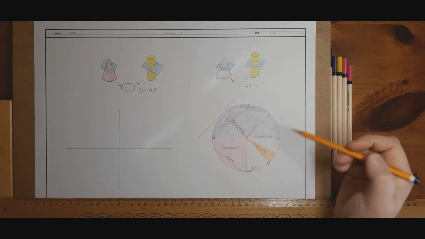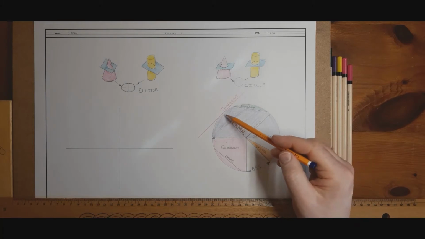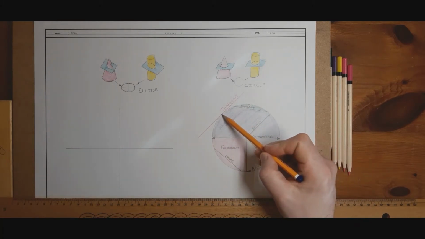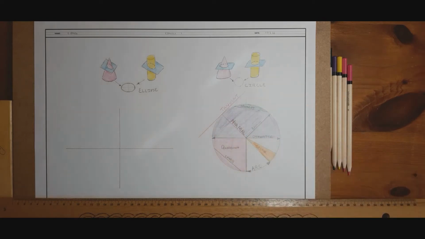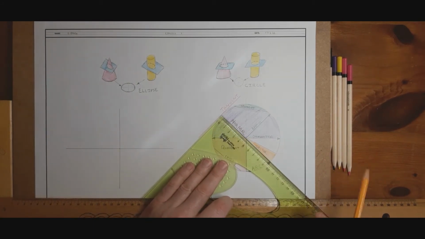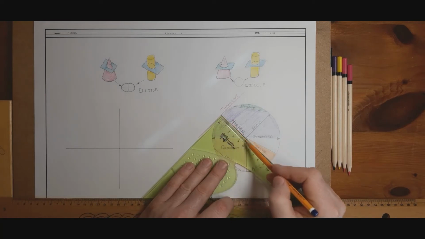So those are the different parts, and of course we can have these lines onto a circle which touches a circle at exactly one point only, and that is called a tangent, okay? And another line then is the normal, and the normal is always, as you can see there, at 90 degrees to the tangent, okay?